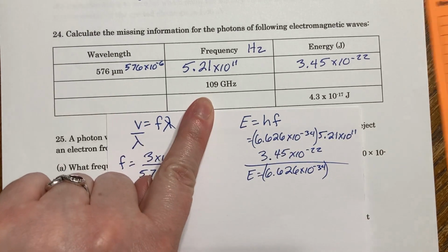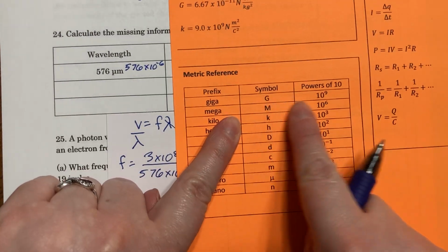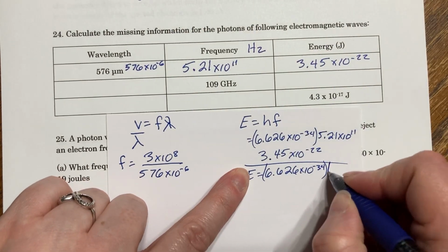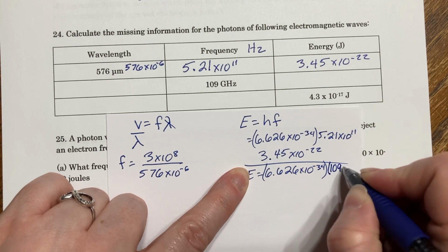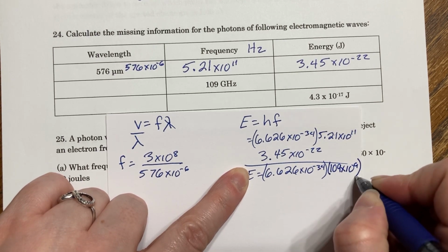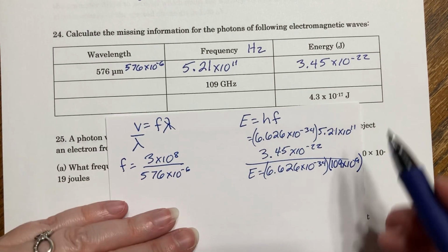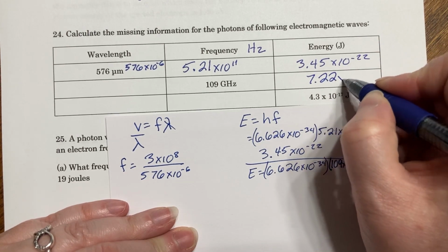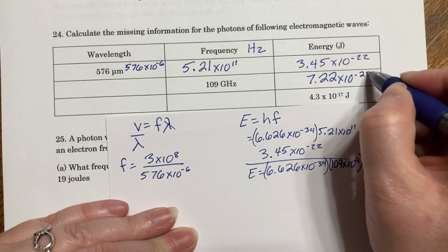And if you look at your equation sheet, giga is 10 to the 9th. So it's going to be times 109 times 10 to the 9th. So you multiply that and you get 7.22 times 10 to the negative 23rd.